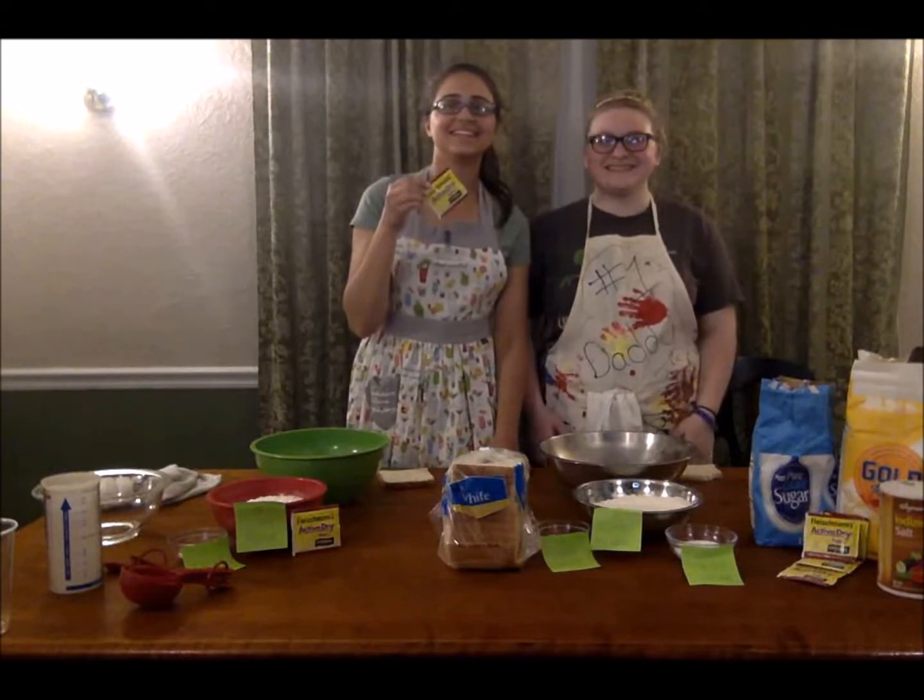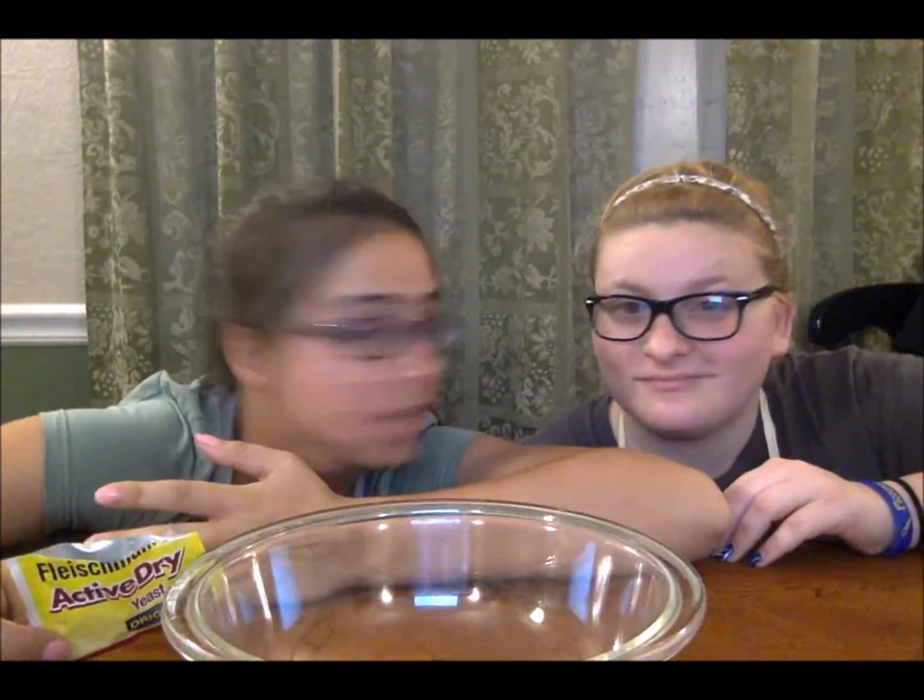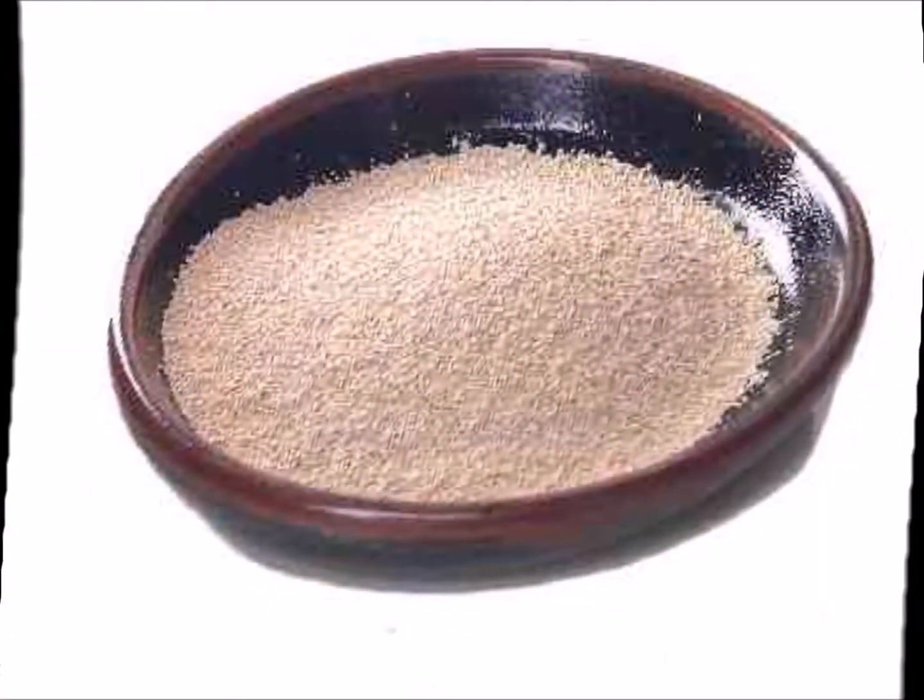yeast! Although yeast is an ingredient in baking, it's actually alive. It's a microscopic fungus which likes to feed on simple sugars. Grossed out? Well, because yeast is used to make most kinds of bread, you've been eating it your whole life!